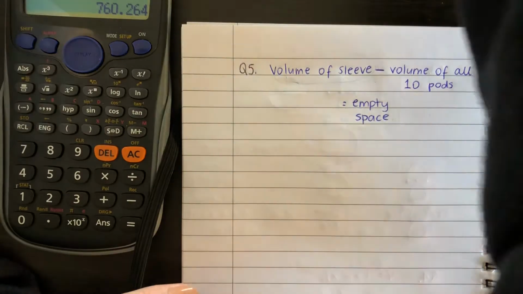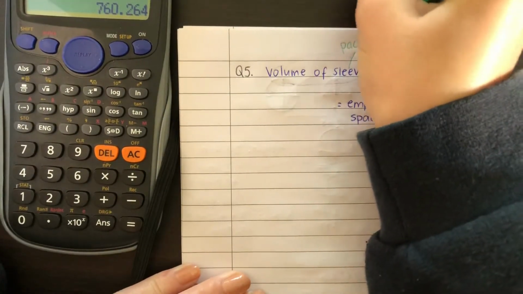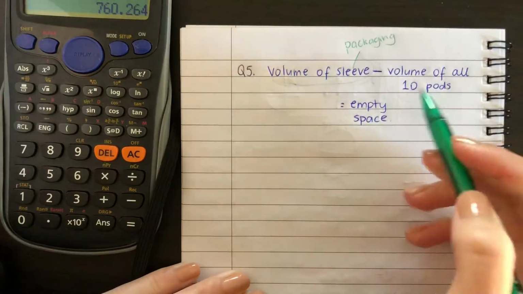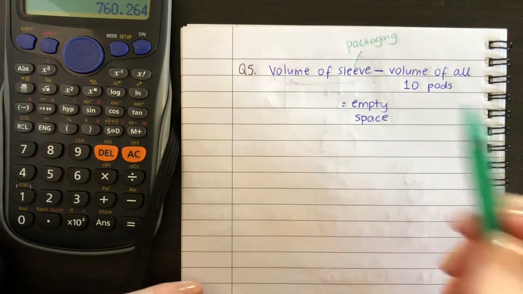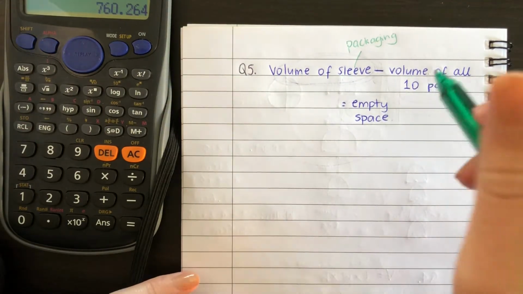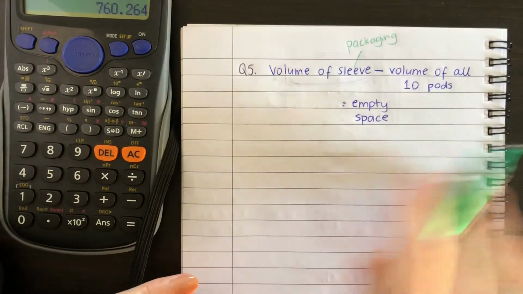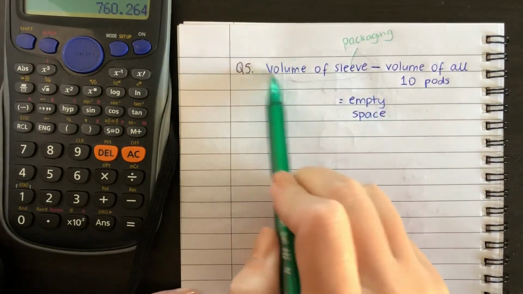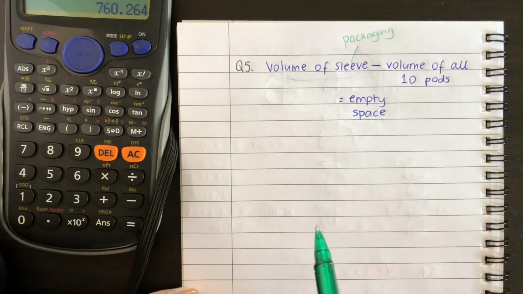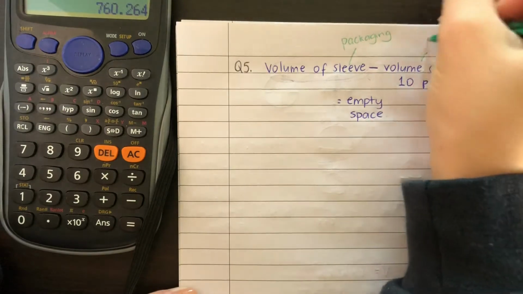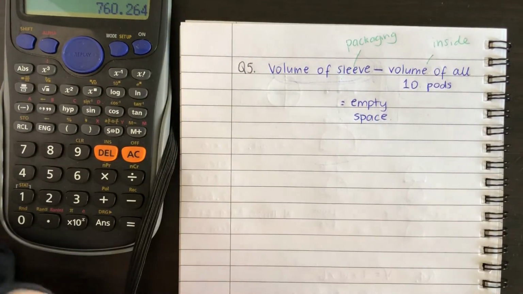So find the volume of the packaging, and then minus the volume of all 10 pods, because the pods are obviously inside the packaging. To find the empty space inside, you take the overall packaging and minus what's inside of it, which happens to be 10 pods. That's how you'll find the empty space or the gaps around the pods.